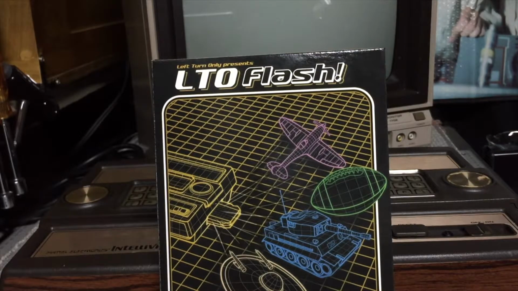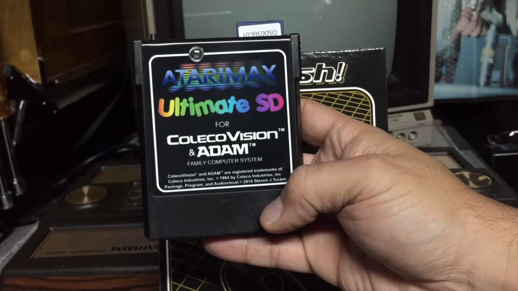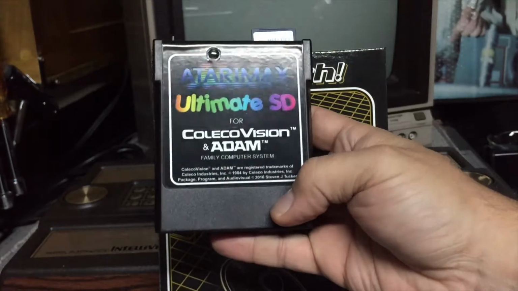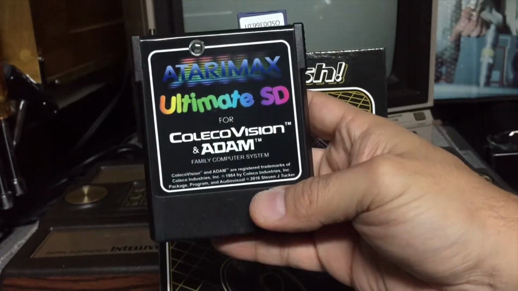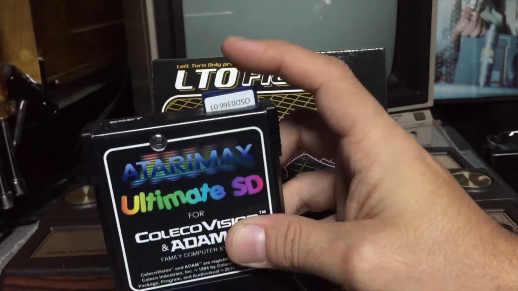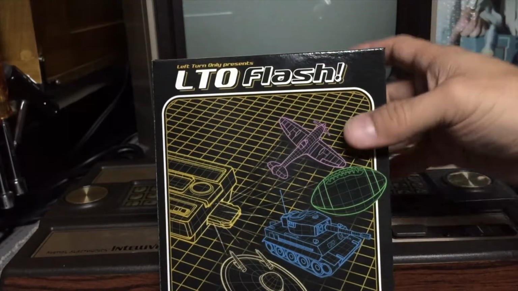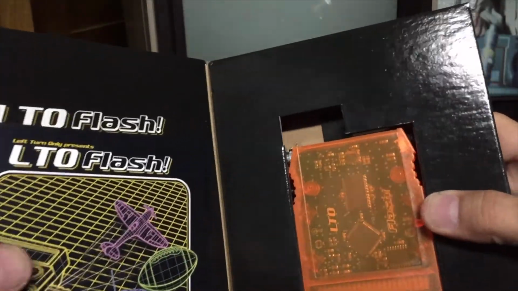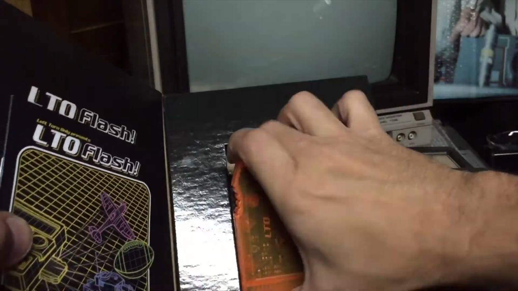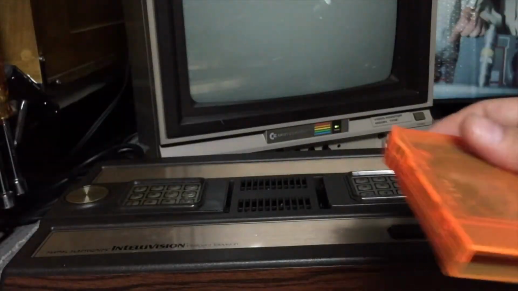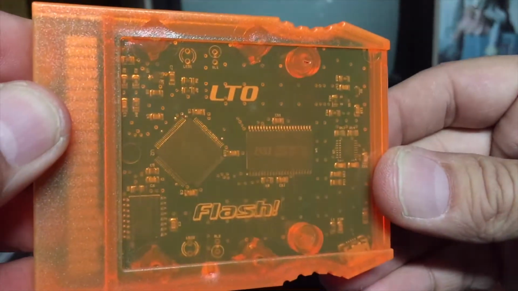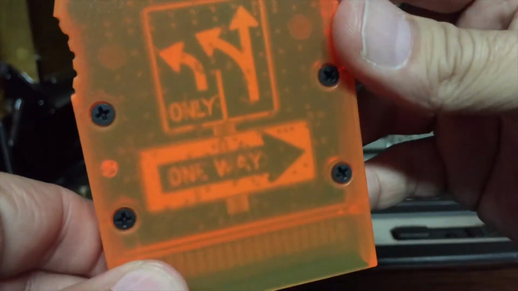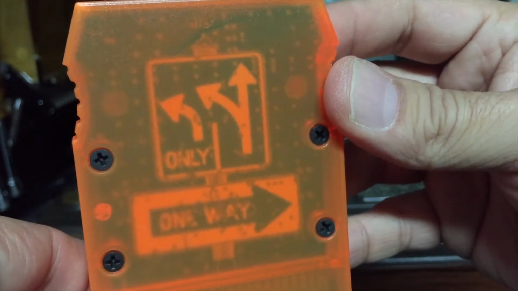I do the same with the ColecoVision. I have the Atarimax Ultimate SD. I also suggest that you get this. This is a great little cart. Works with a SD card, and comes in a gatefold with a full color manual and a pretty cool transparent cart. Left Turn Only is the company, and a cool little graphic. Only one way.